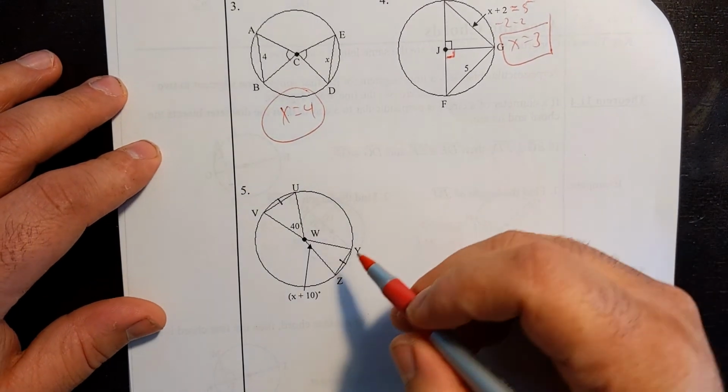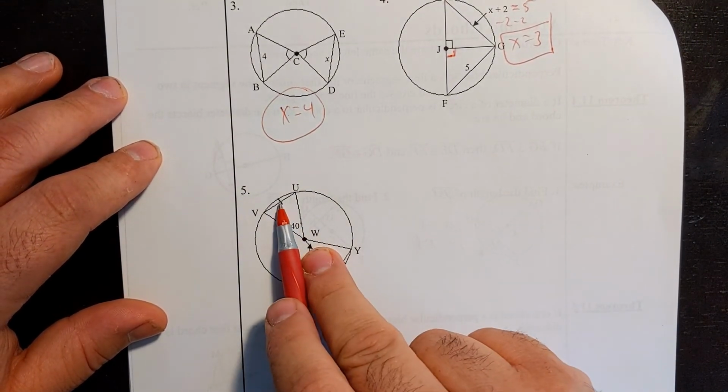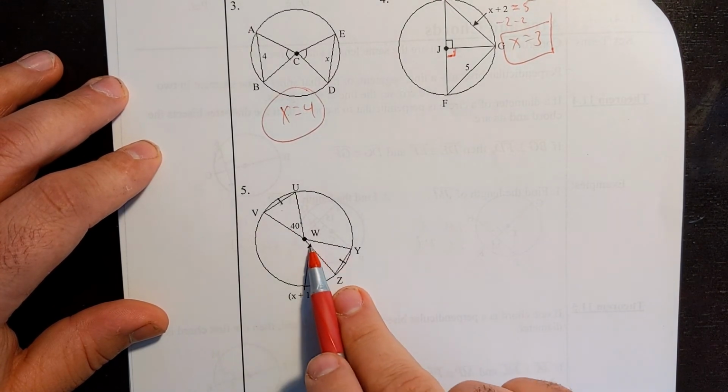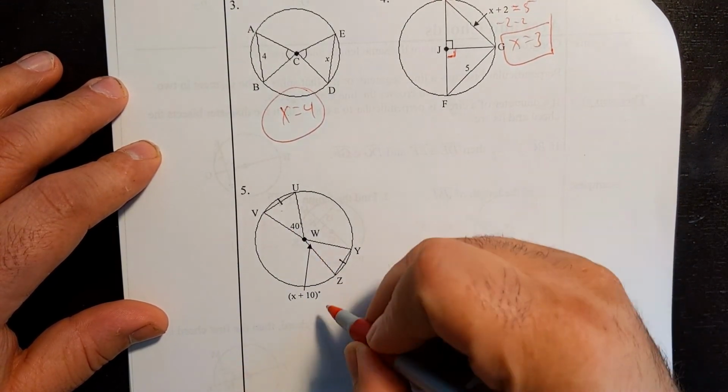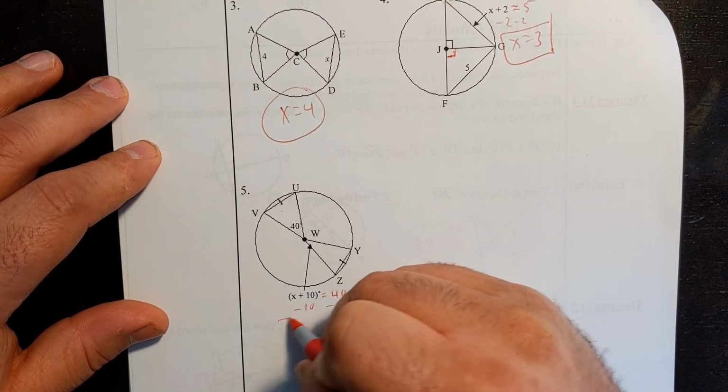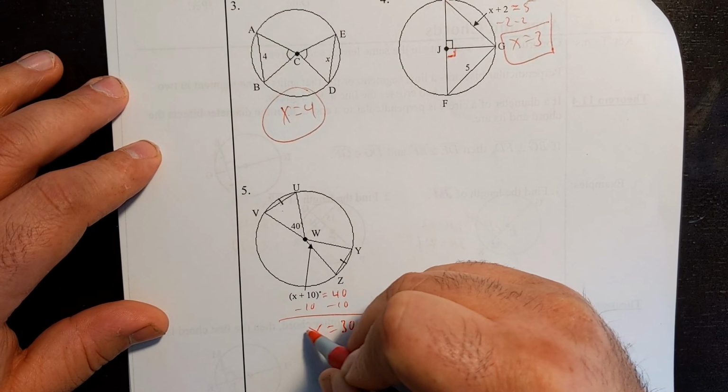And then number 5, right here, you see that you have that chord is congruent to this chord, which makes these central angles congruent to each other. So you can make x plus 10 equal to 40. Subtract 10 from both sides. You find out your x is 30.